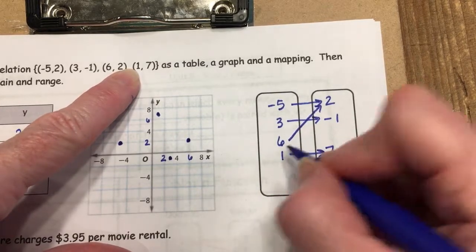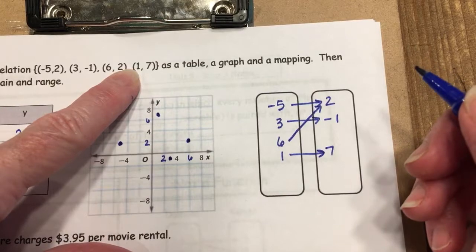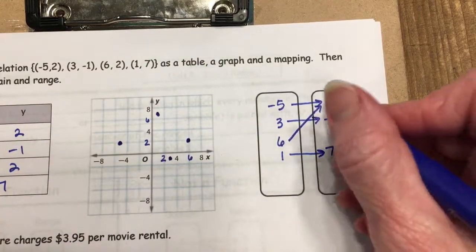Okay? All right, so you can have an arrow go to more than one number. Just know that. So this is called a mapping.